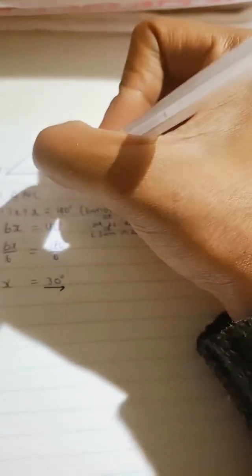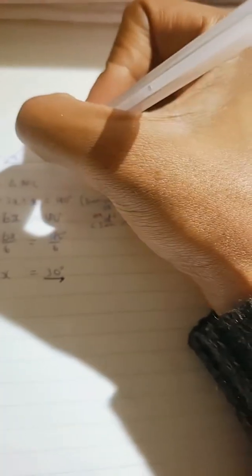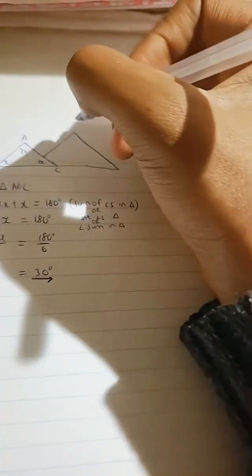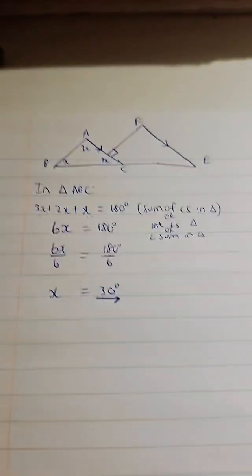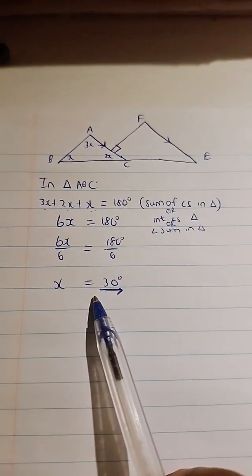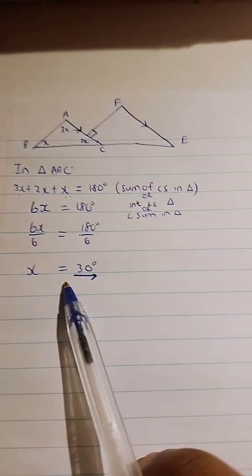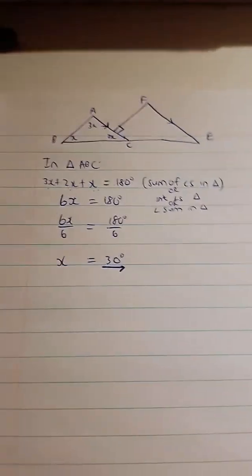A, B, C. We have 3x, we have x, we have 2x, F, E, C, 90 degrees, arrow, to indicate parallel lines. That's the diagram that I've just calculated the value of x using. So now that I have the value of x, I move on to the next question.